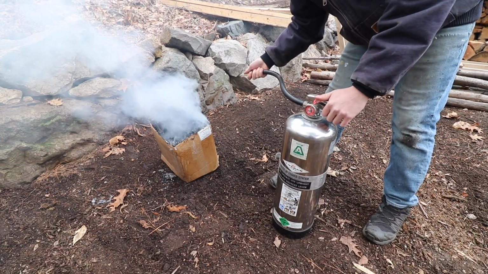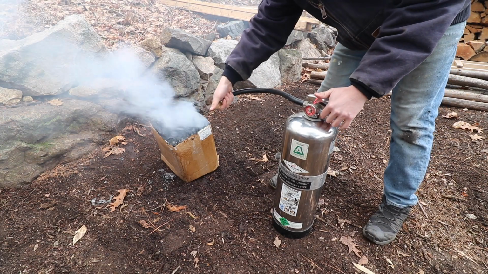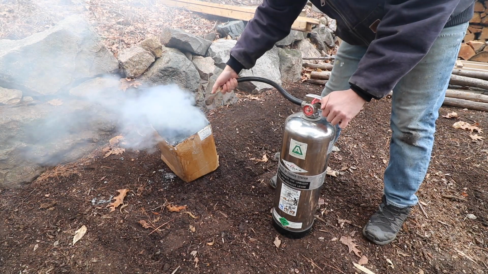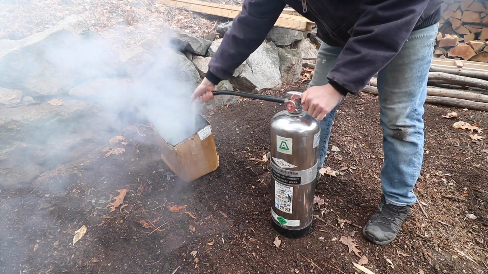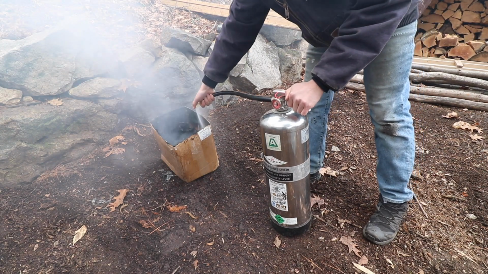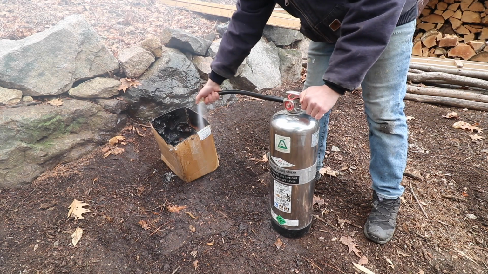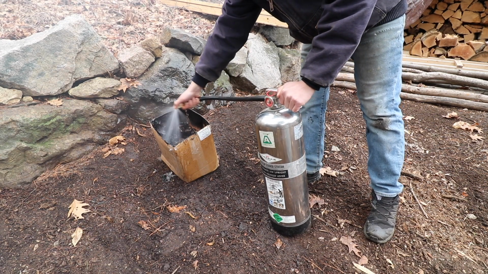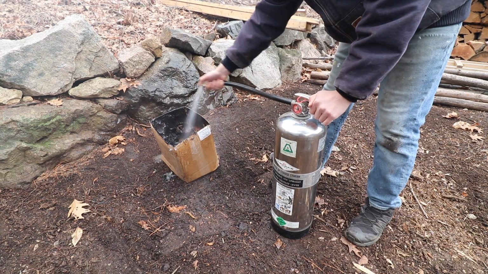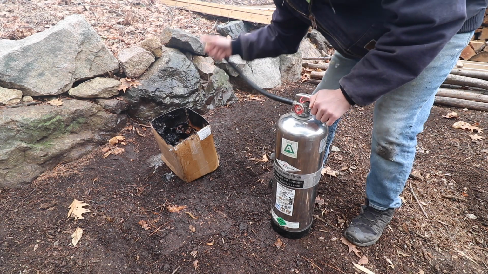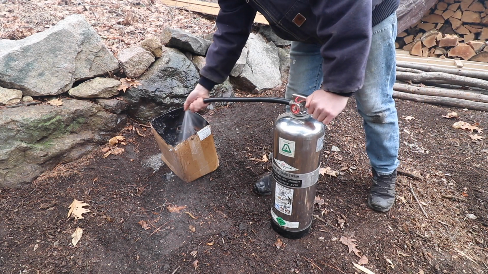As the fire gets smaller, you can get a little bit closer to it, and you can put your thumb over the end of the nozzle and create kind of like a wire spray pattern. And effectively put out a fire.